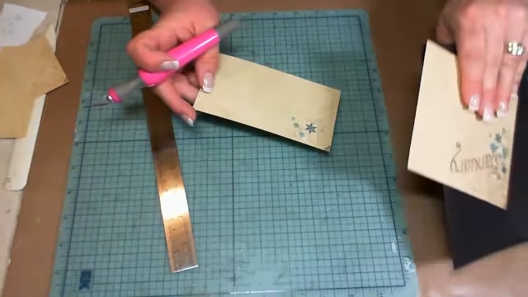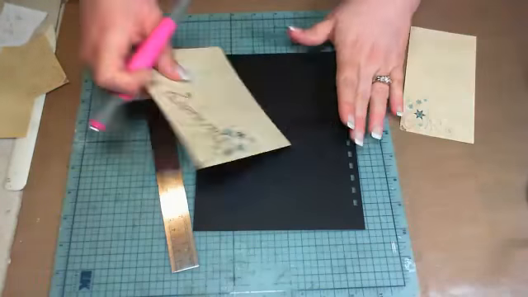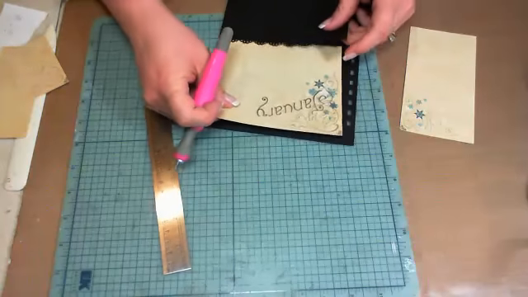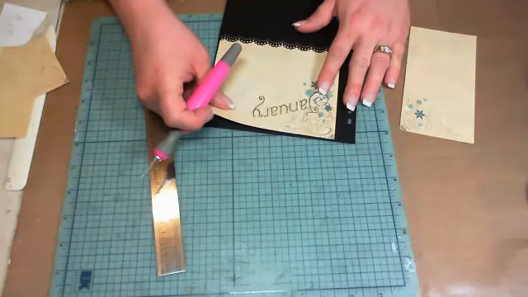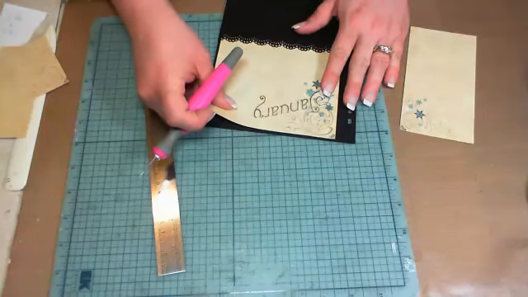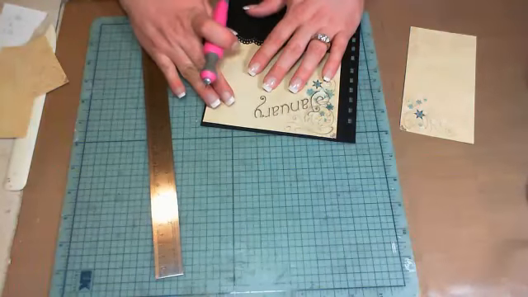Okay, so now this is what we have. We've got our January, and it's going to go right here. You see that? It's going to get glued down there.